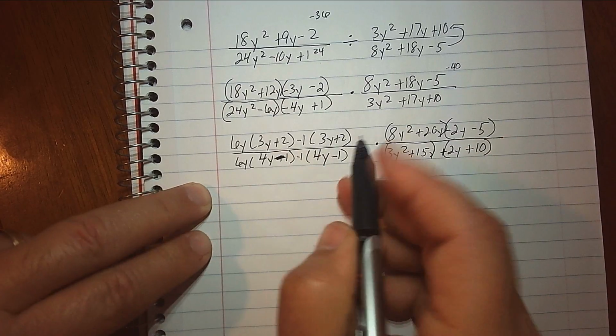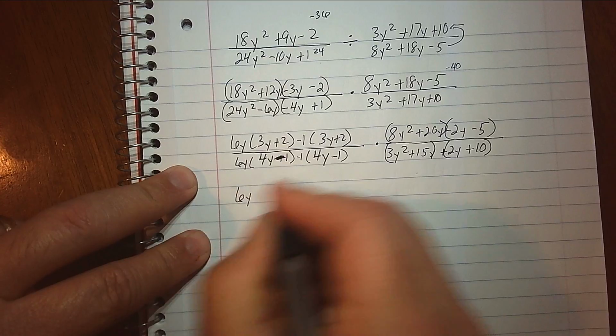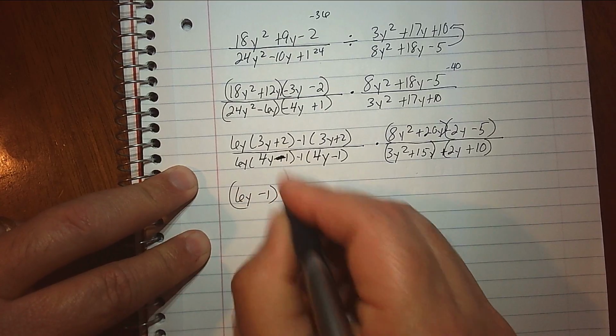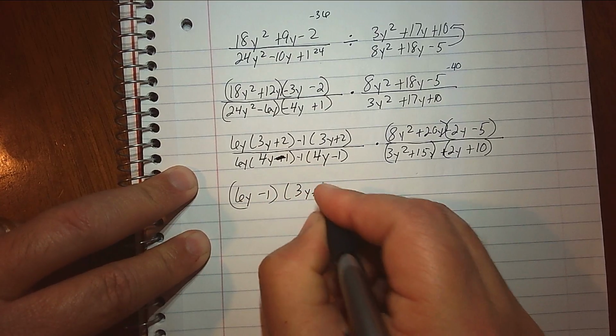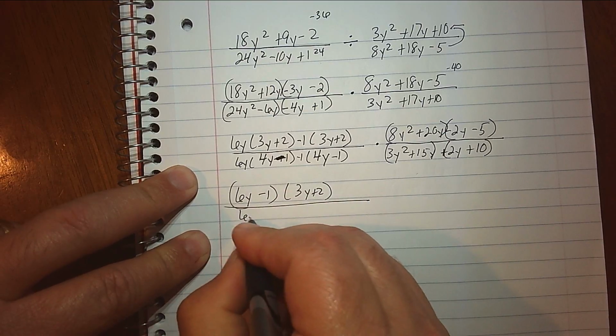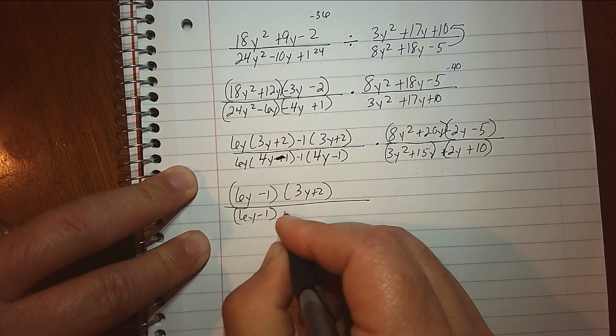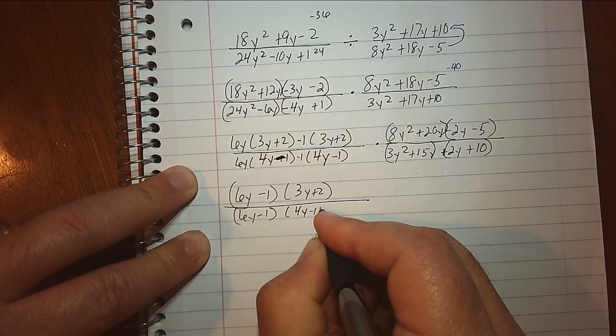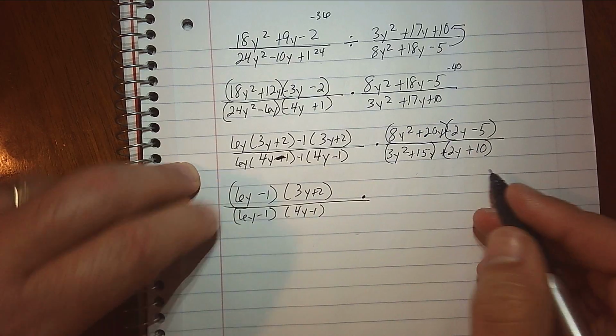And we're in a different stage on this one. I can rewrite it now. 6y minus 1 times 3y plus 2. And this is 6y minus 1 times 4y minus 1. So let's finish these up and see what we've got.